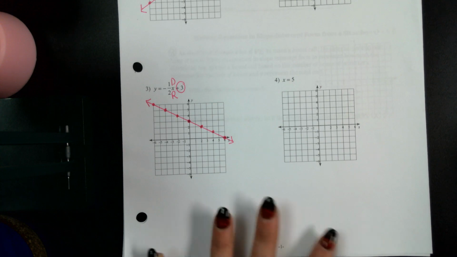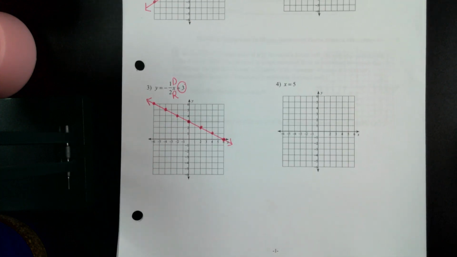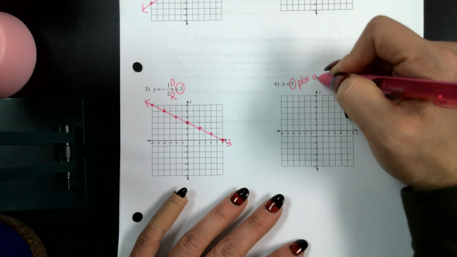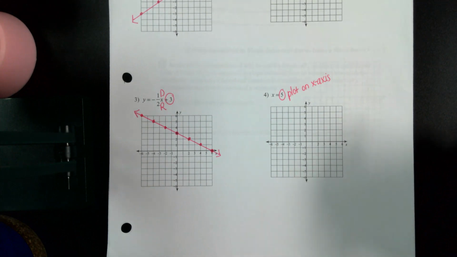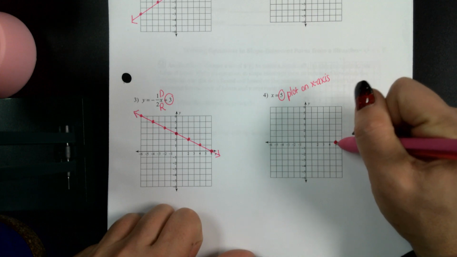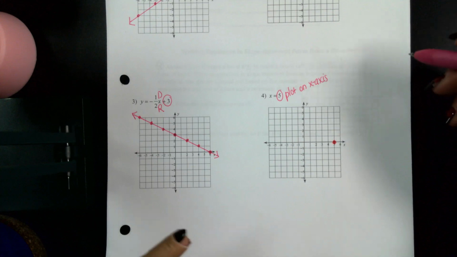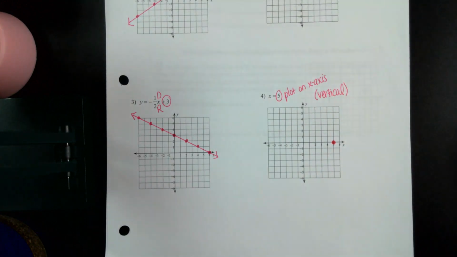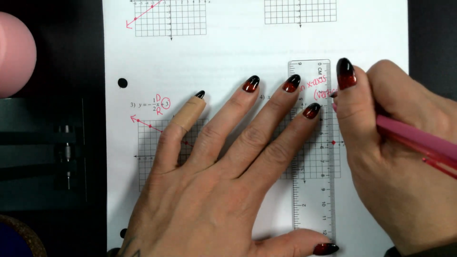Good? Okay, then number 4 is the only type where it's going to start with x equals, and if it's x equals a number, then again, you're going to plot this first, but this time you're plotting it on the x-axis. It's the only time you plot a point on the x-axis. So I'm going to put my first point here at the +5. And because it starts with x equals, what kind of line is this one? This is your vertical. So then as soon as you plot that, just put your ruler down and draw your line straight up and down following the grid line.